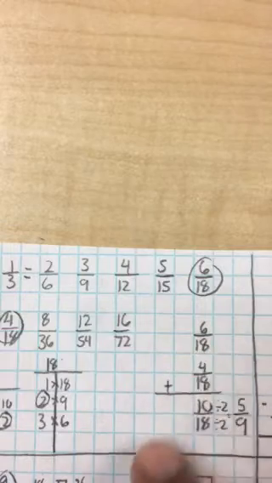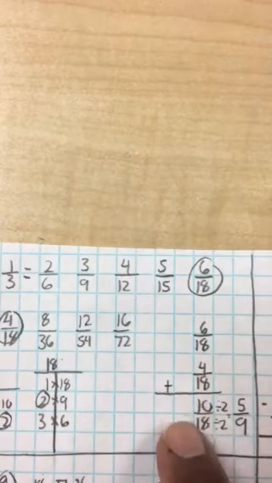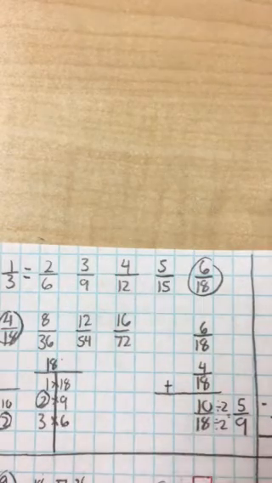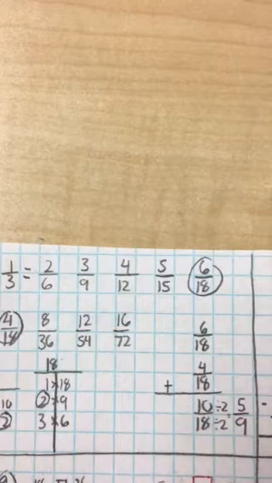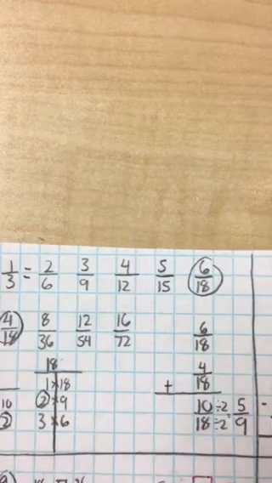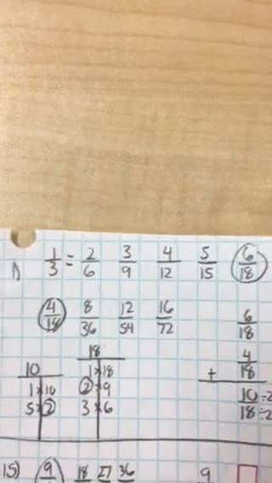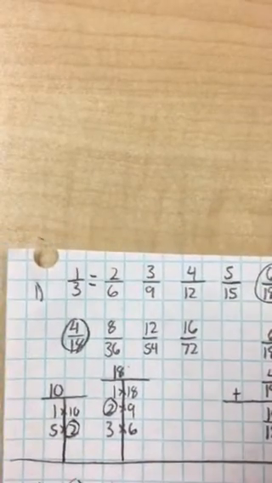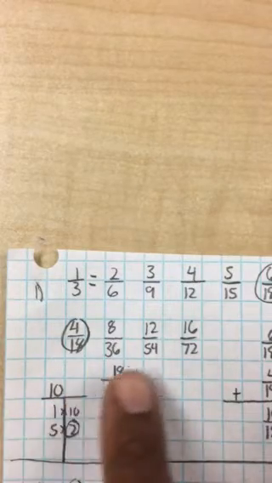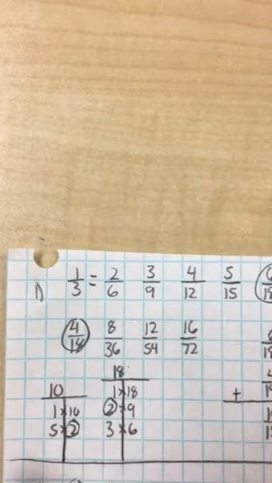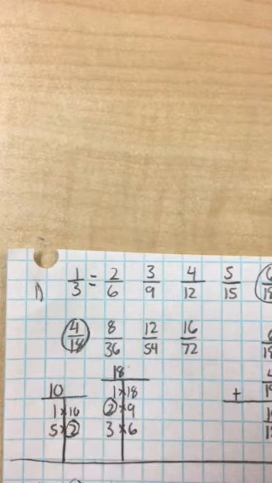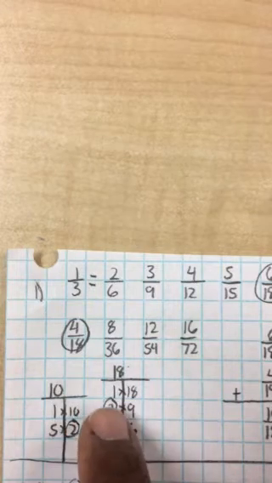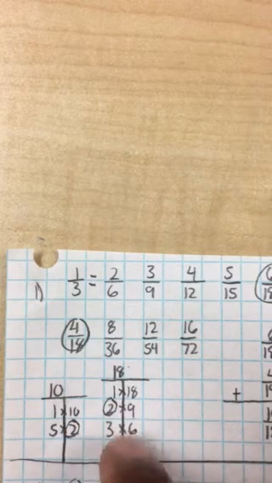So now I have 6/18 plus 4/18. That gives me 10/18. But that's not in simplest form. Anytime you have 2 even numbers, your answer is going to be simplified. And sometimes even when you have odd numbers, your answer will need to be simplified. So in order to simplify, I come over here and I make factor charts. I make a factor chart for 10, 1 times 10, and I can also do 5 times 2. Make a factor chart for 18. 1 times 18, I can do 2 times 9, and also 3 times 6.